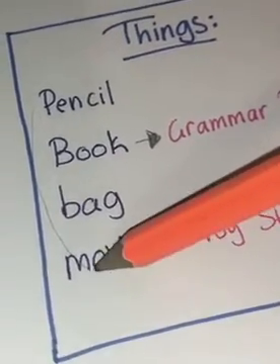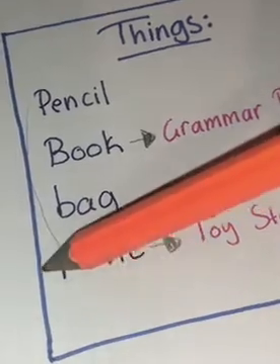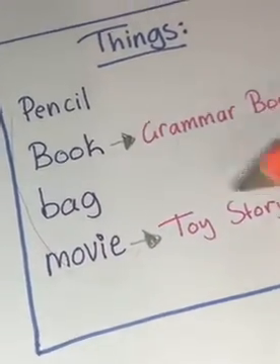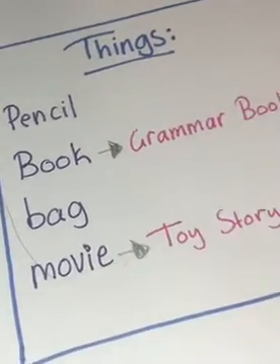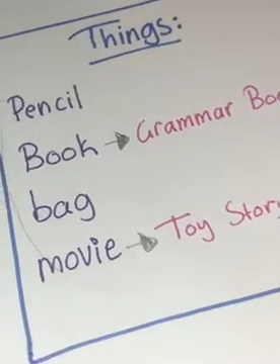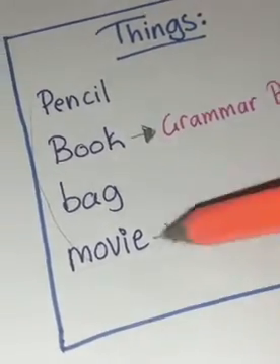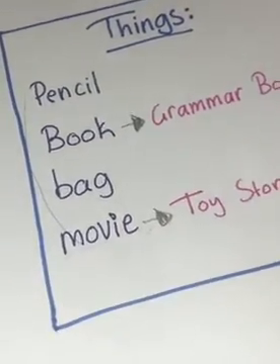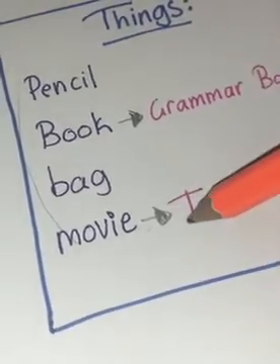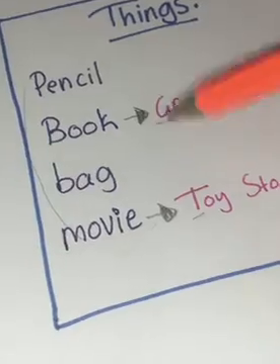Which movie exactly? If we only said movie, it's a common noun. But when we say Toy Story 4, so we know the name of the movie. When we know the name of the movie, this is a proper noun, and it should be capitalized.